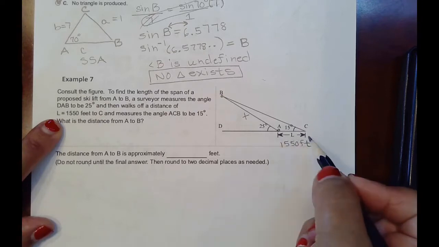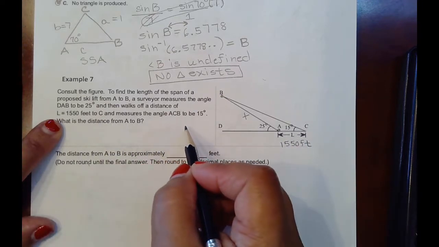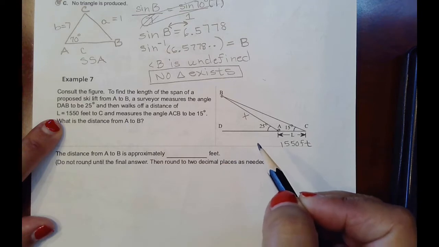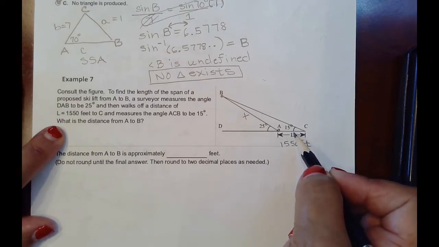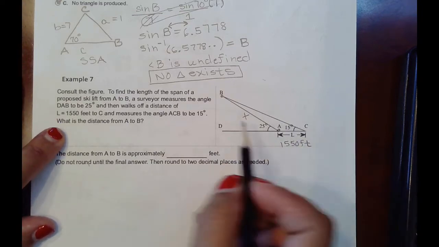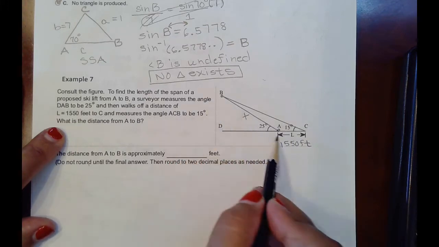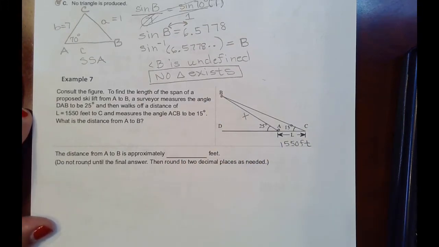All the way from A to C, and measures an angle of ACB to be 15 degrees, and that's also noted for you in the picture. What is the distance from A to B? Okay, so let's see what we have here.